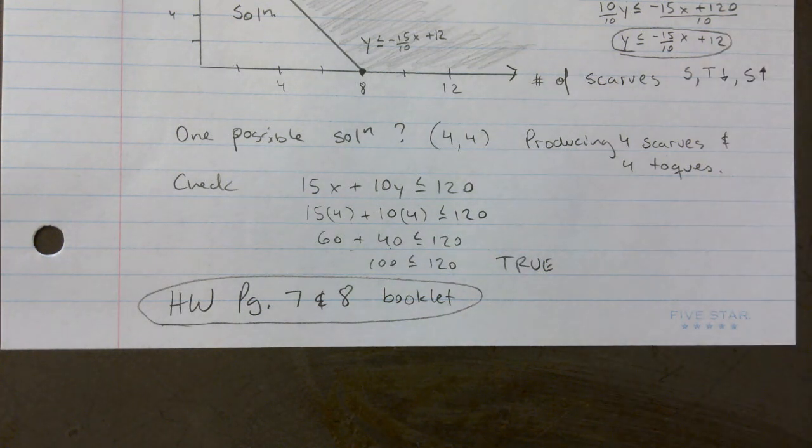Tomorrow I'll do a short mental math. I call it mental math, it's just an AC. It's going to be short, okay? Based on this stuff, yeah. You're still using your calculators, yeah.